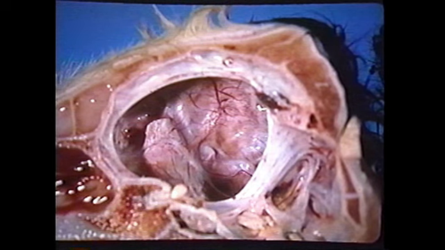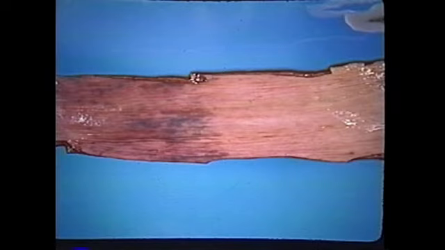If you have a dwarf animal, most dwarfs are bloaters. You'll find this bone in there, and you can say, hey man, you've got a dwarf, don't breed your bull and cow anymore unless you want more dwarfs. Anyhow, that's the bloat bone.